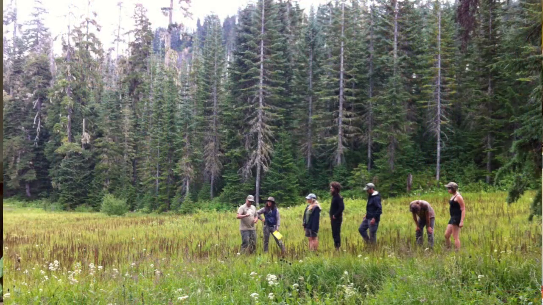Alliteration is the spice of life, you know, where all the words start off with the same letters. Mucky, marshy, middle elevation meadow. These meadows are very difficult to work with. They're hard to get in and out of.